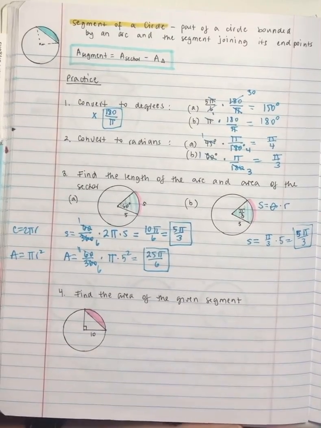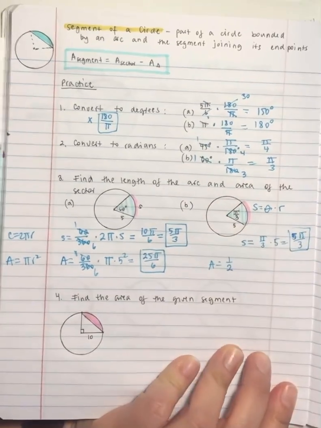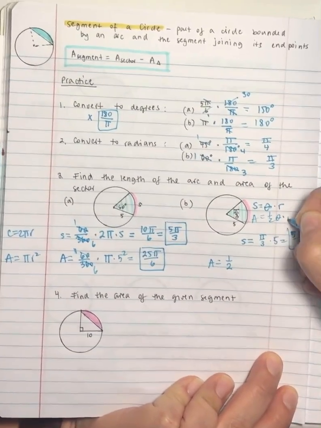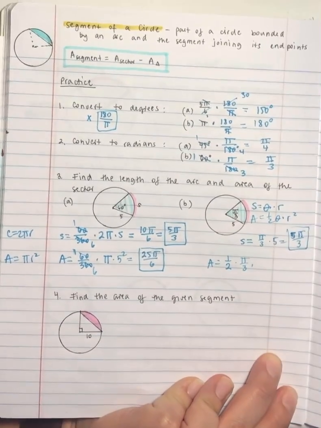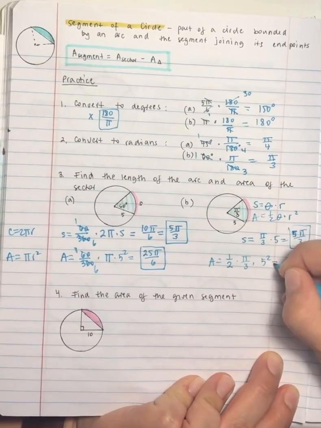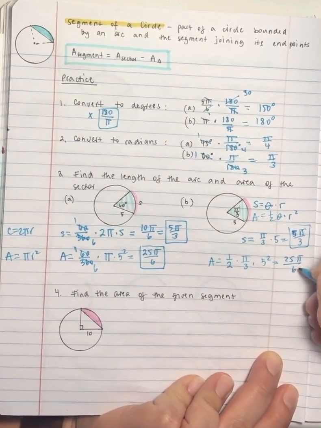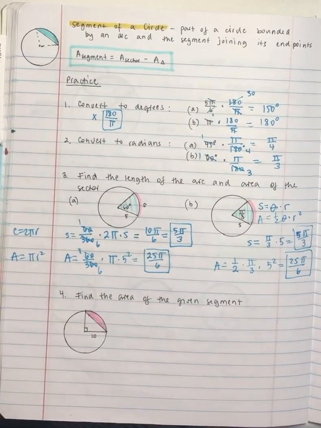exact same answer. Now for the area, we're going to do 1/2 of theta times radius squared. Theta was pi over 3 times radius squared, which is 5 squared. Again, 5 squared is 25 pi, and 2 times 3 is 6. We got the exact same answer as in part A. So a lot simpler.